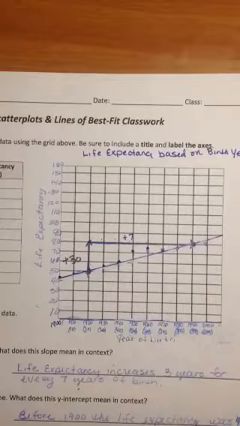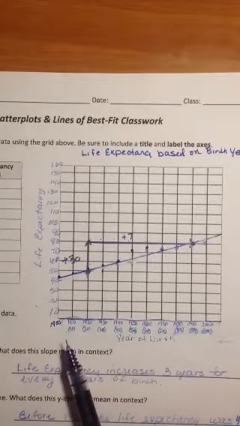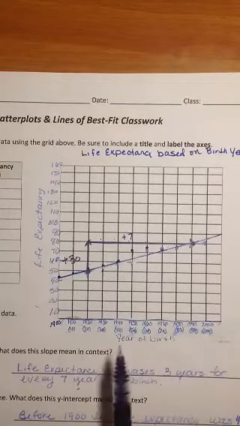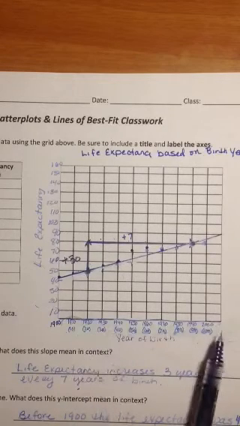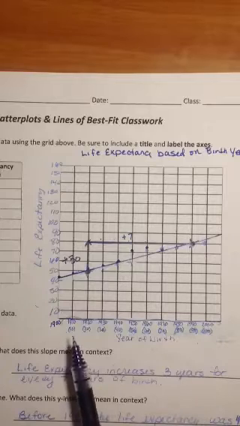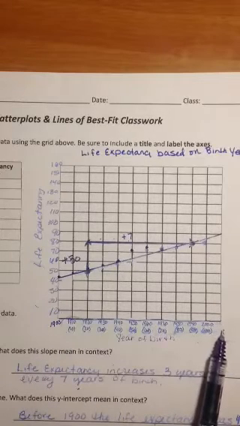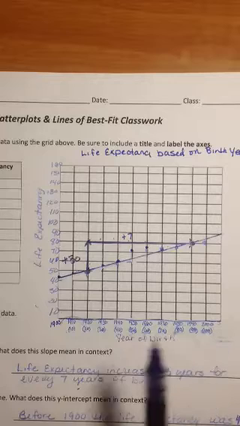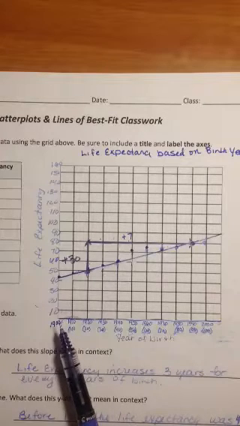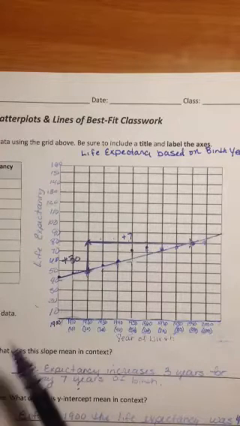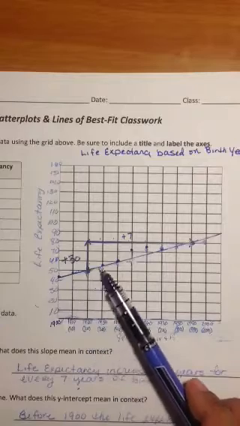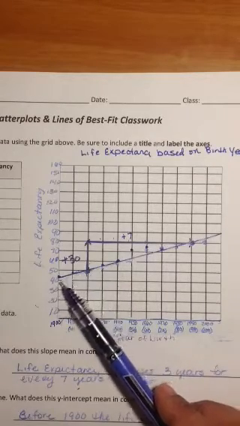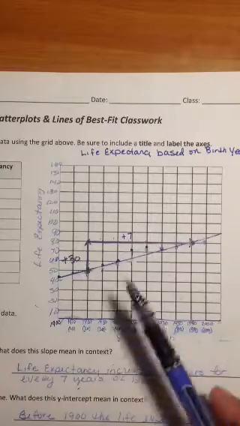Okay, and I did number these by the year, but really I'm going by 10. So I put that in parentheses because we're going to need that when we start making predictions. But these are the years that are in our data. All right, I numbered my y-axis by 10s, and I labeled that life expectancy just based on my data. I plotted those points. I drew my line of best fit, best I could, to represent that data.